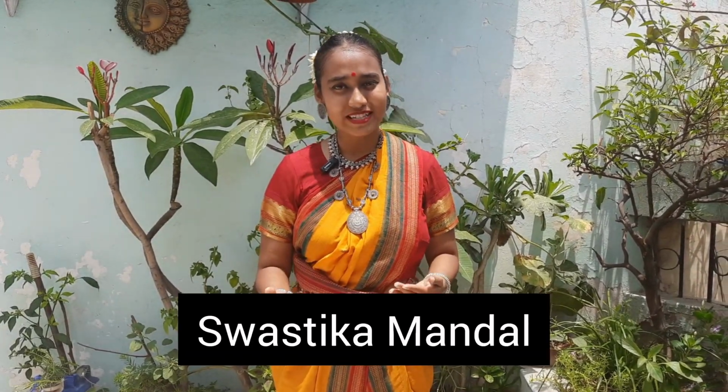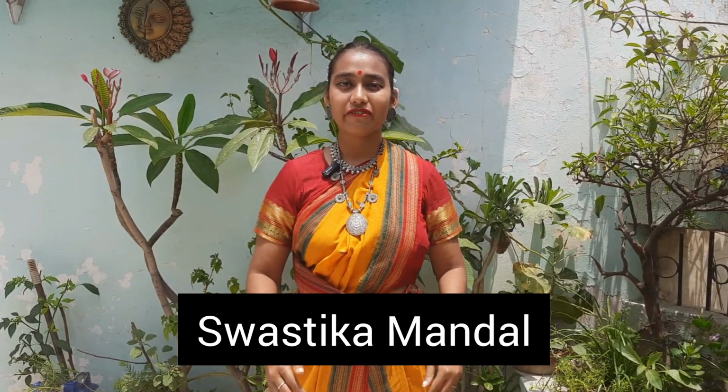Seventh is Swastik Mandal. In this, we will make our feet in a cross position and the hands will also be in Swastik Hasta Mudra.